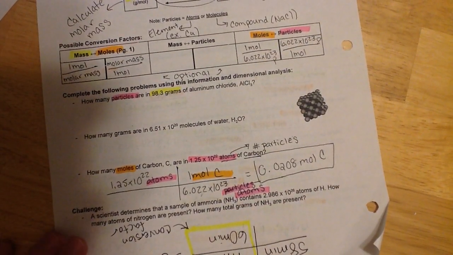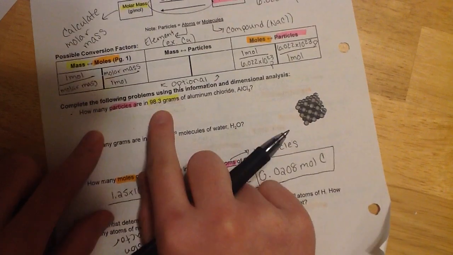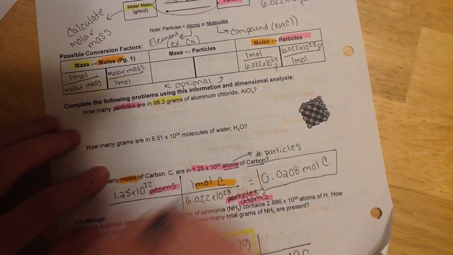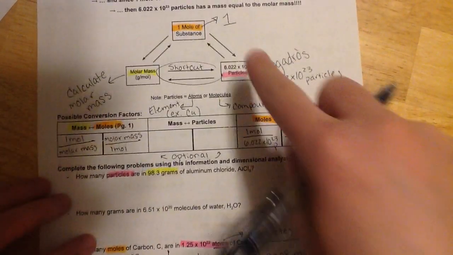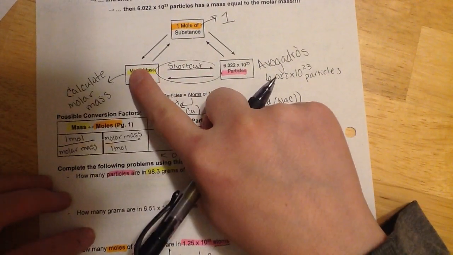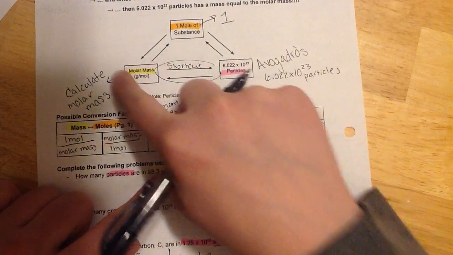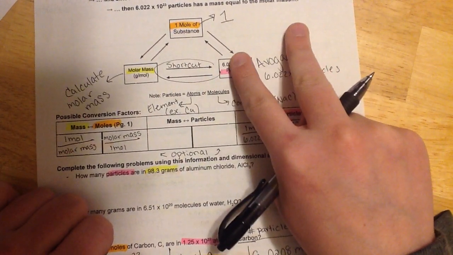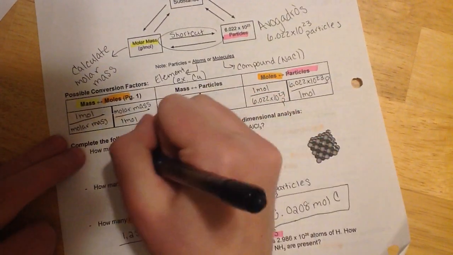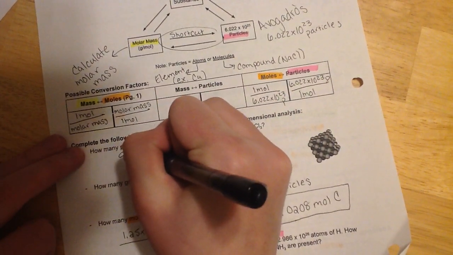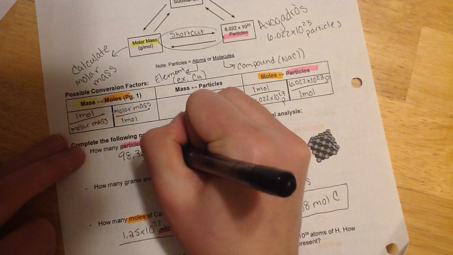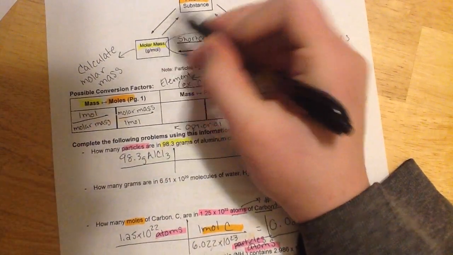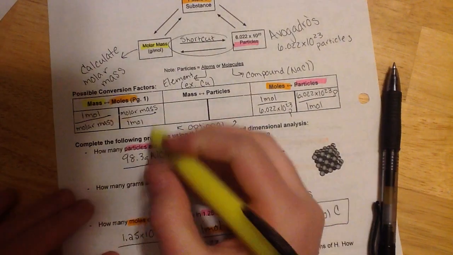So let's go through and let's do a 2-step problem. So I've highlighted my 2 values here, my 2 units. I'm going to start here at mass, and I want to go from mass to moles and from moles to particles. That's going to be my 2-step problem. So starting out with the 98.3 grams of AlCl3, my first step is to go from mass to moles.